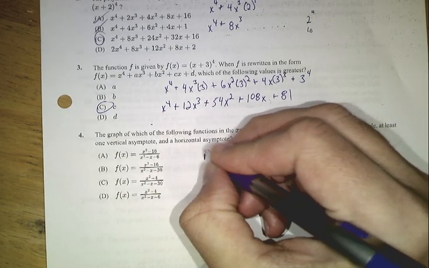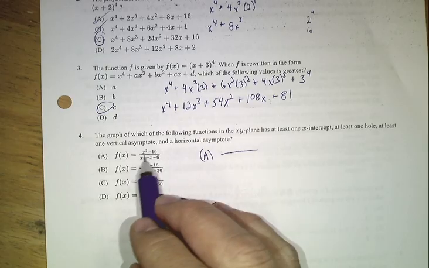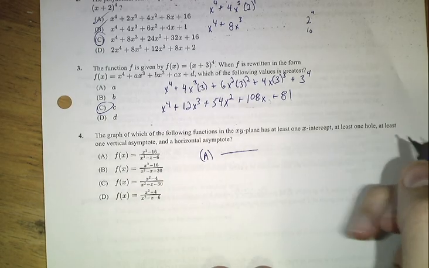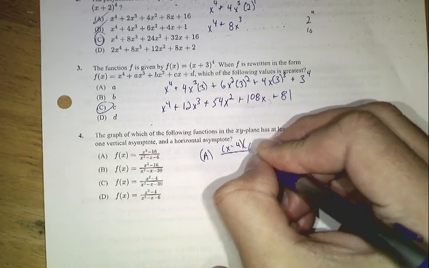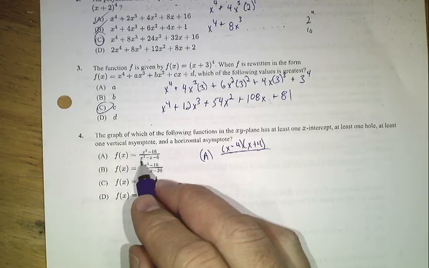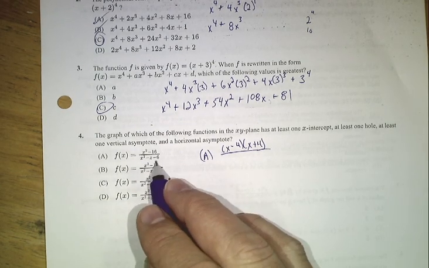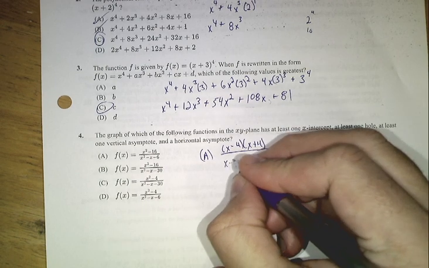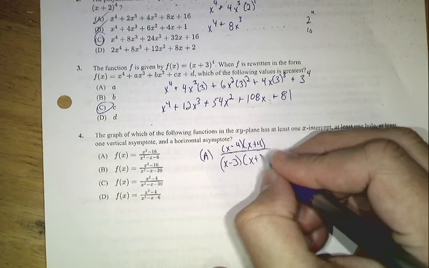If I look at A here, x squared minus 16 is a difference of squares: x minus 4 times x plus 4. And then x squared minus x minus 6 should factor into x minus 3 times x plus 2.